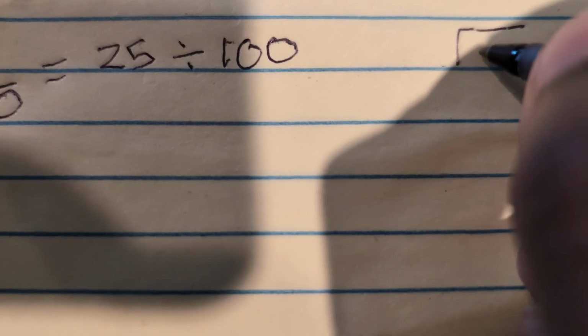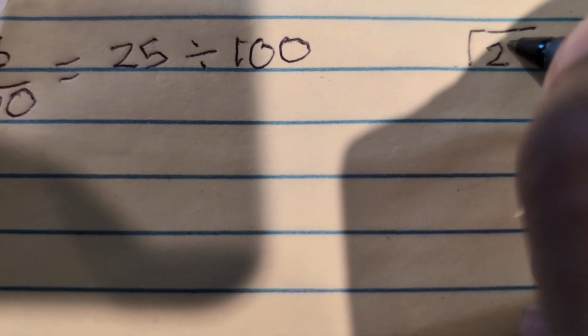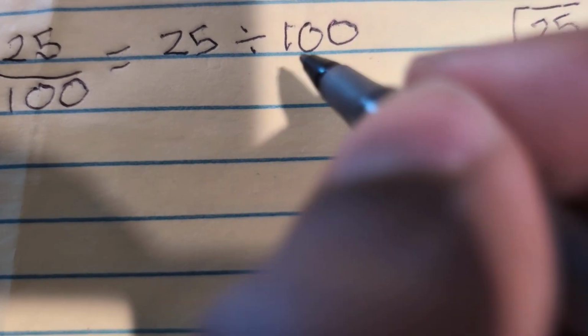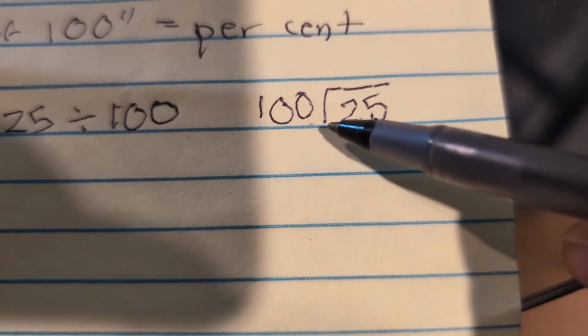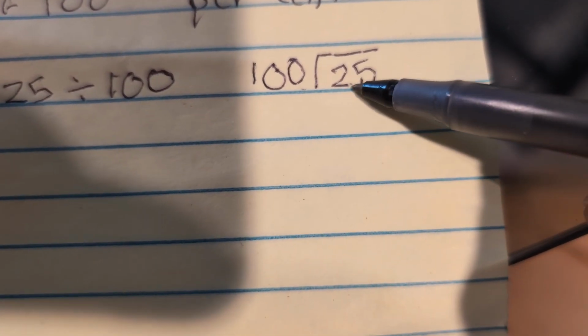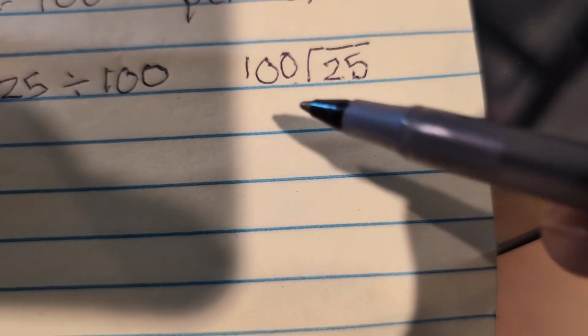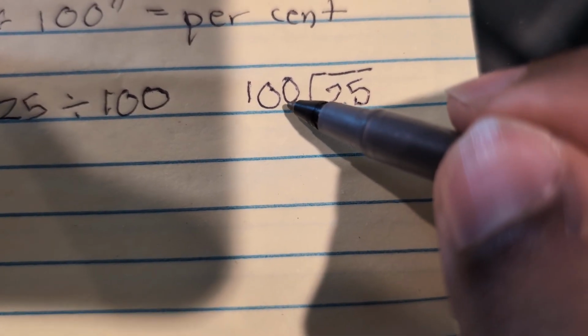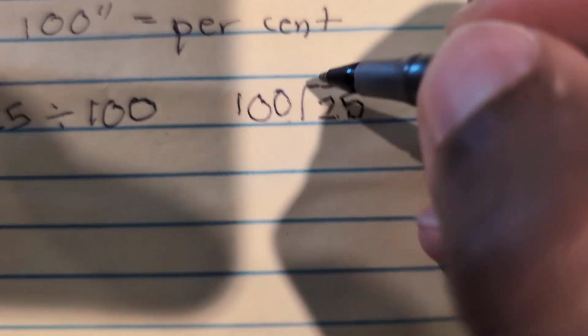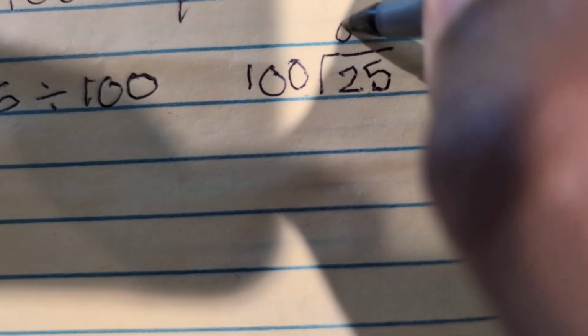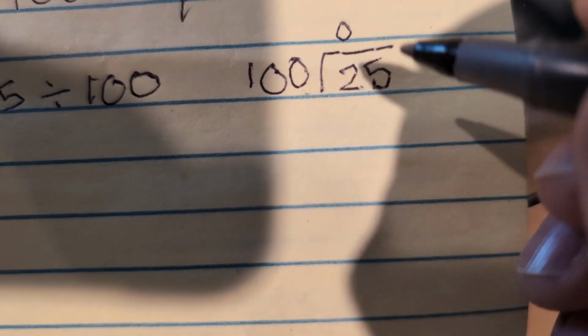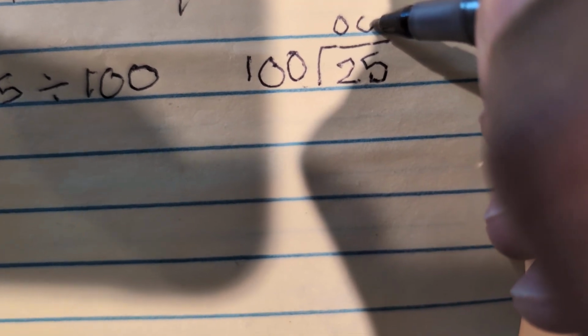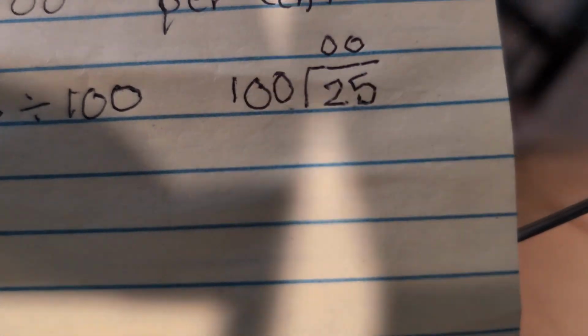In order to do division, let's do this. We would put the first number inside the house. The second number goes outside the house. So now we need to look and see 25 divided by 100. Okay, how many times does 100 go into 2? It does not go in any times, so we put 0. How many times does 100 go into 5? Again, that's a 0. It does not go in any time.